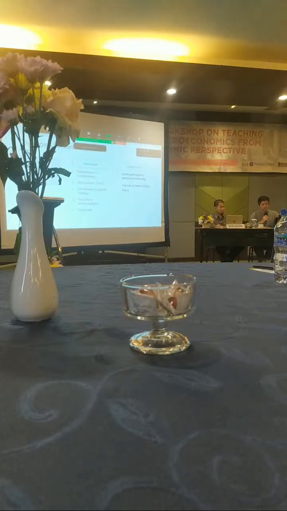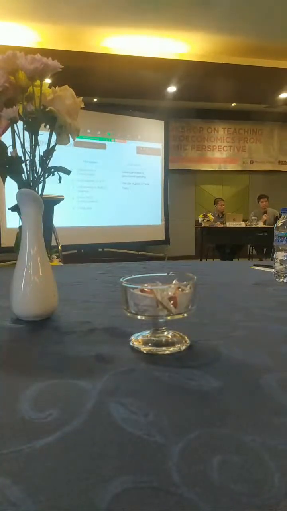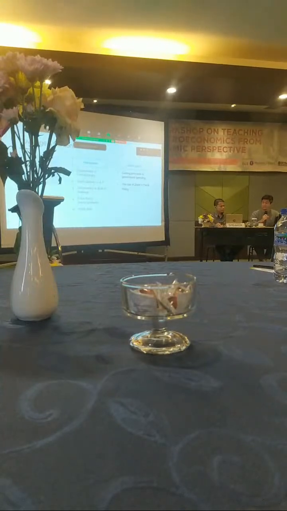And we also try to integrate the role of zakah in fiscal policy in the context of how zakah could play a role in achieving relative efficiency, redistributions of income, stabilization goal, as well as economic growth and development.